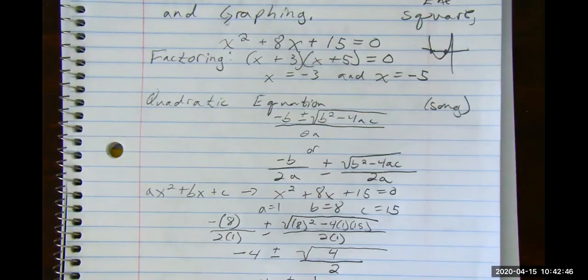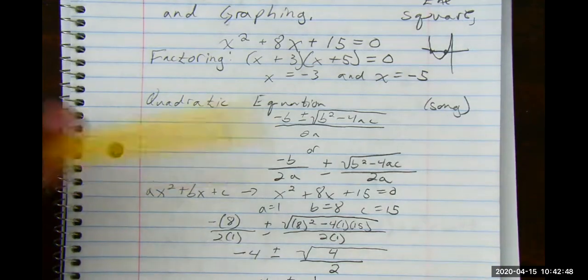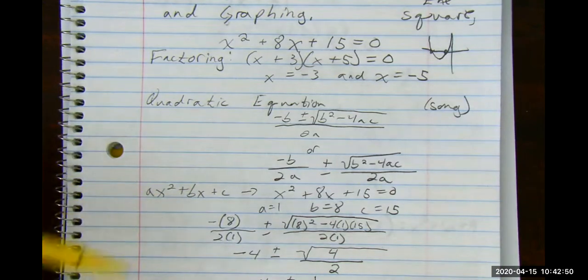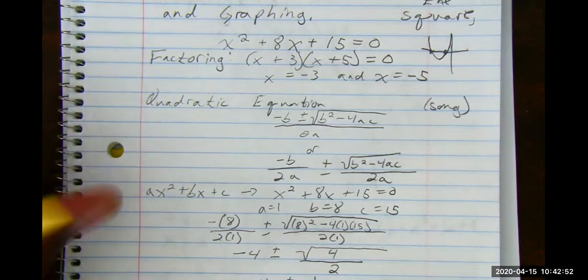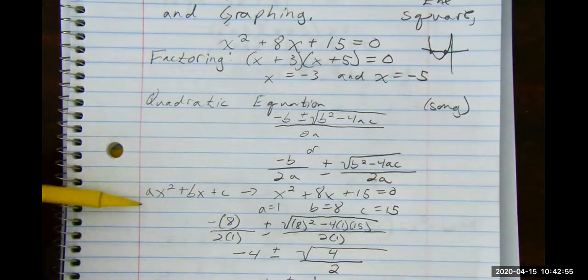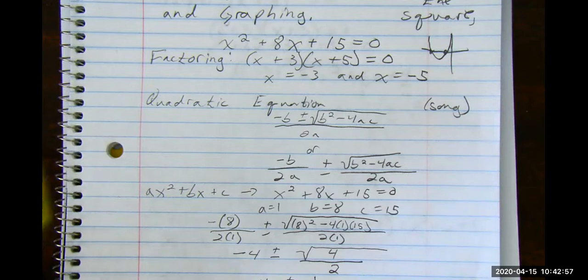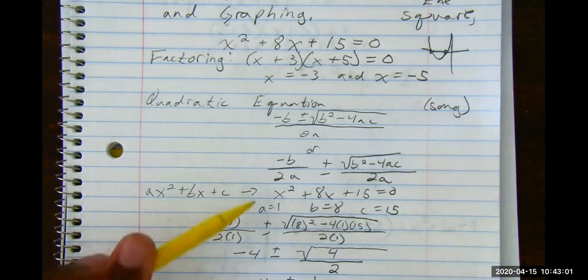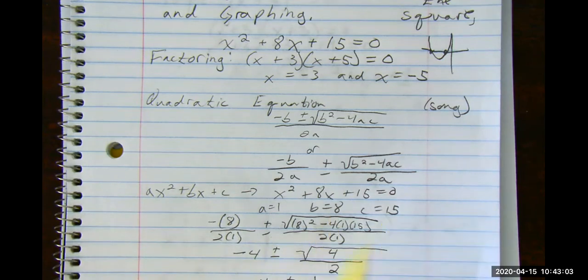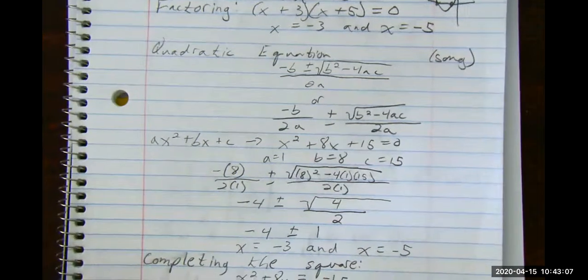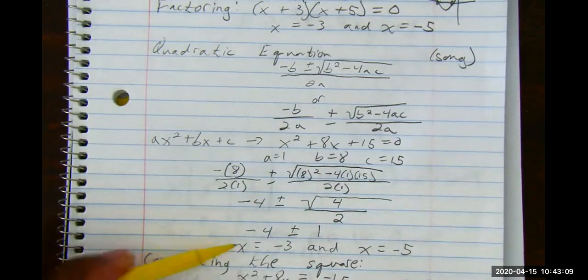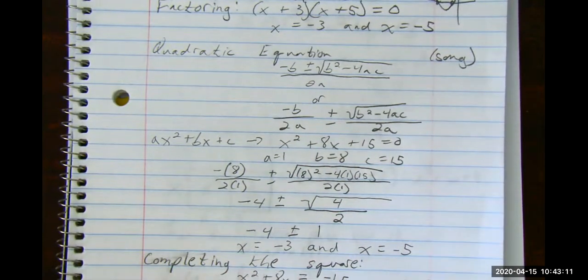So if you ever forget, sing that song, it will help you remember. There are various other songs on the internet, do your search. So we're back to the same equation. I just rewrote it in the general format so we can see the placement of the numbers. A would be 1, B would be 8, C would be 15. Plug the terms into the equation, simplify and solve. You get the same thing: x is equal to -3 and x is equal to -5.